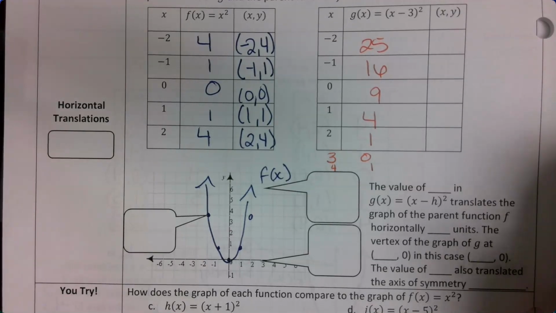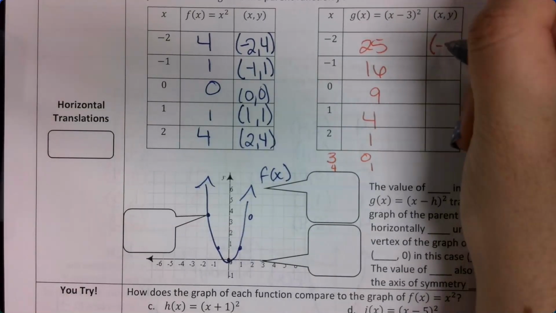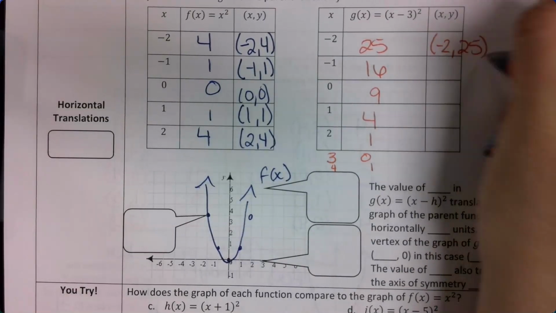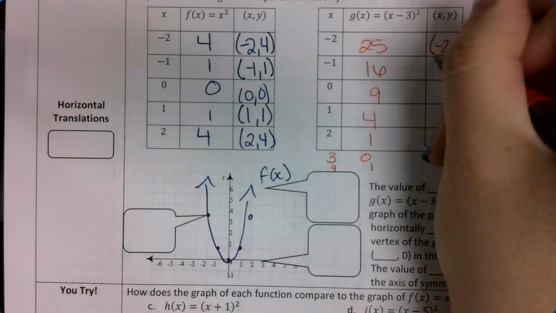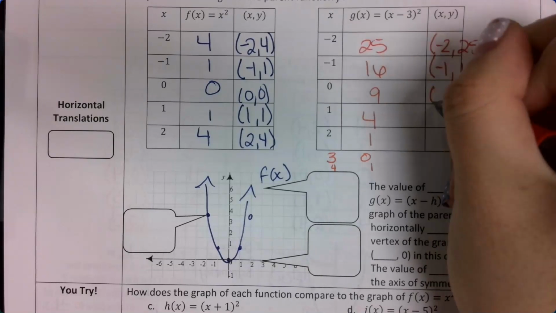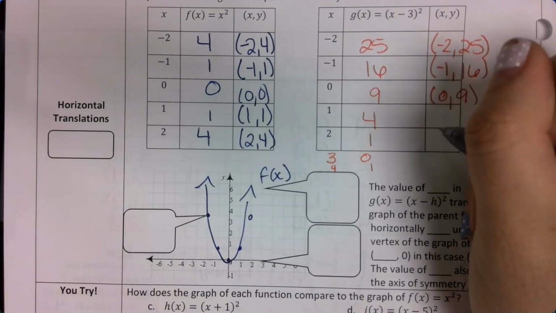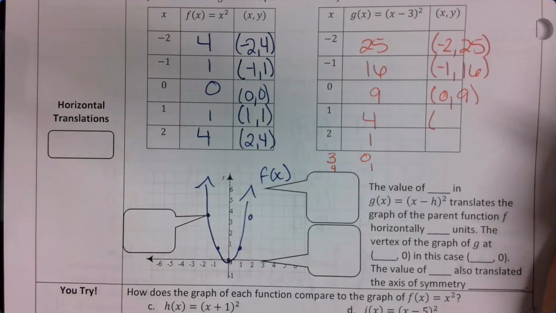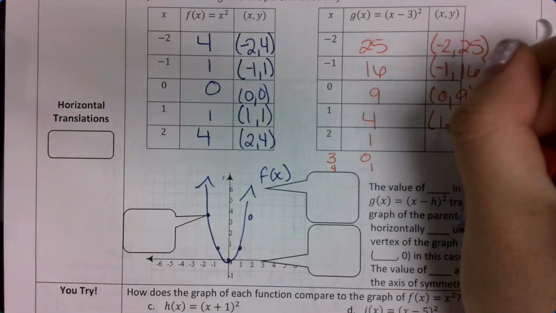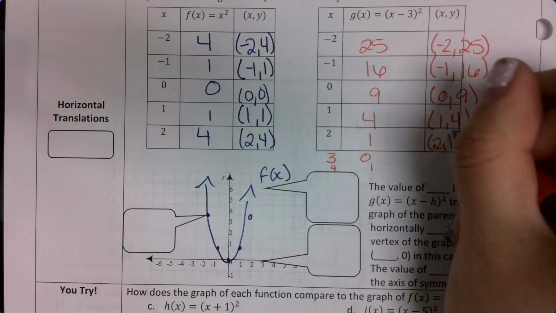Okay, so then what are my coordinate points? 0, 9. My next one.